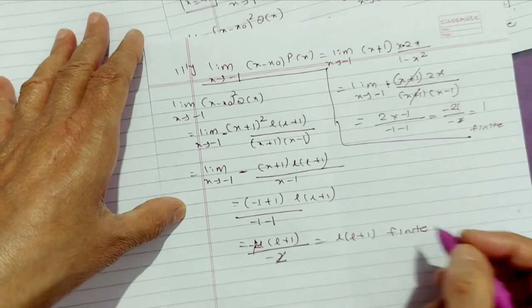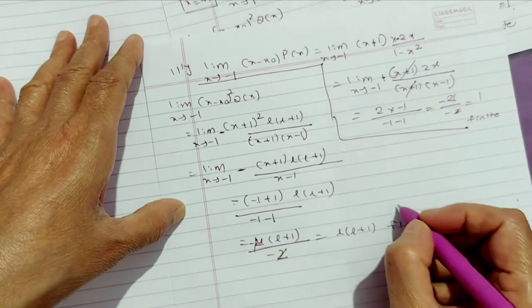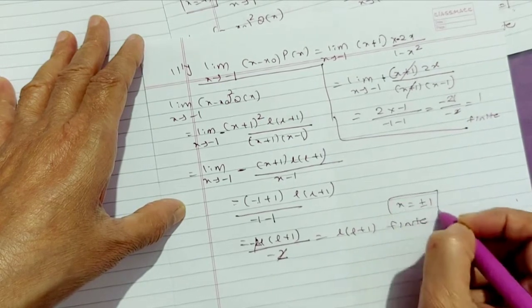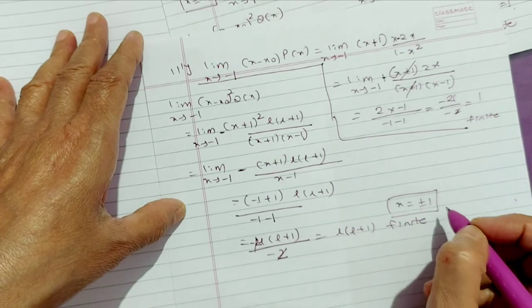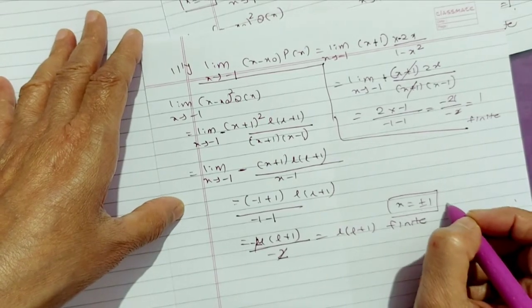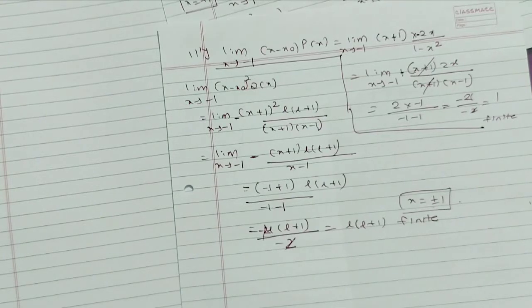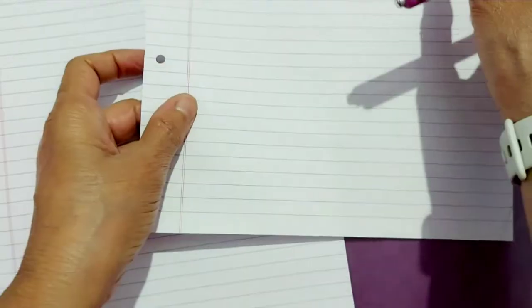Correct? So here we can say that yes, x is equal to plus or minus 1 is a regular singular point for the given differential equation. That's what we have proved over here. And now the next problem, to show the irregular singular point.